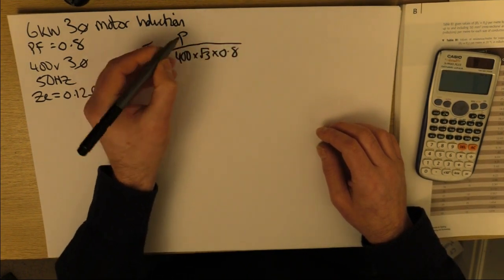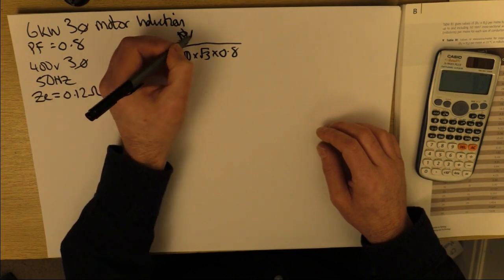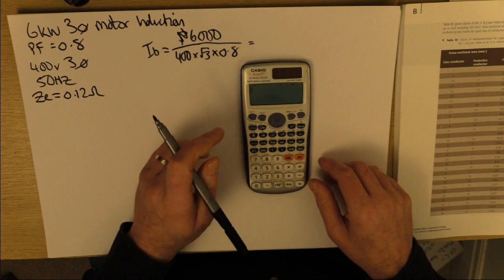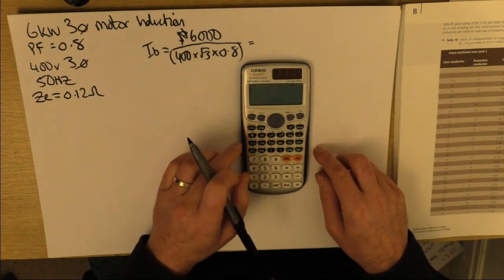For us, we're looking at this, and the power is 6,000 watts. Now it's obviously going to be the same as it was before.